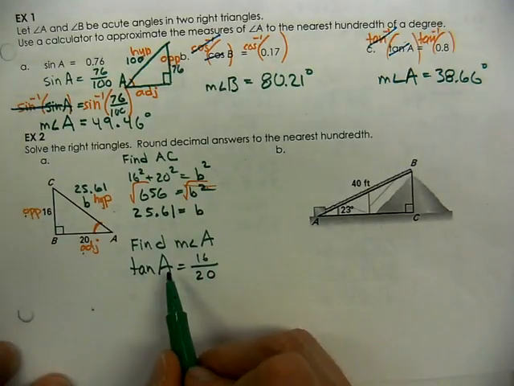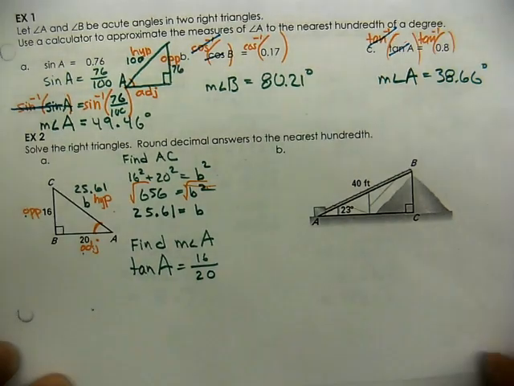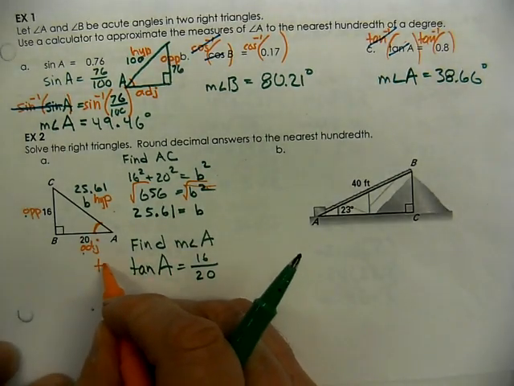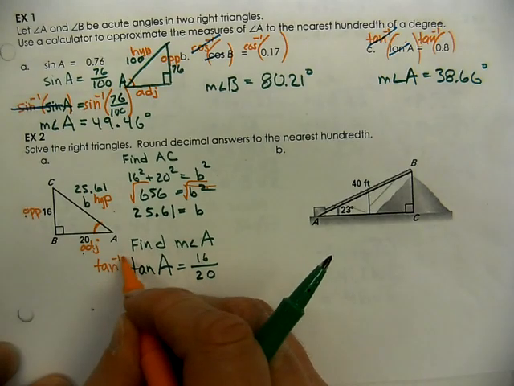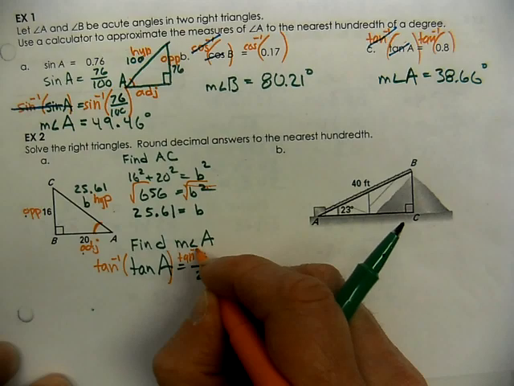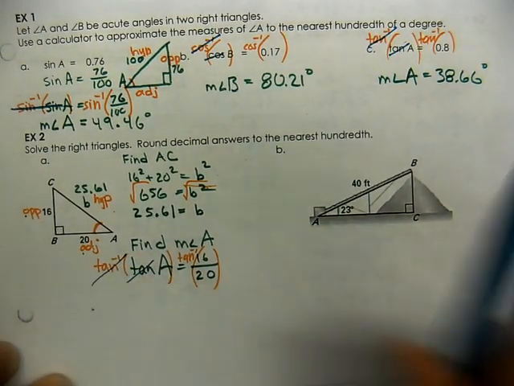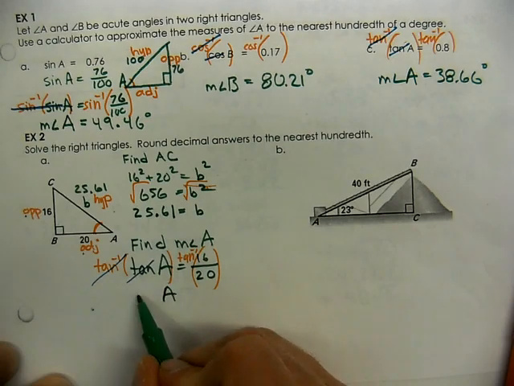All right, how do you get A by itself? You have to get rid of tangent, but you can't divide it away. Tangent is not a number, it's an operation. So you have to do the inverse operation. You have to take the tangent inverse of both sides. And then the tangent and its inverse cancel out. There's your angle A all by itself.